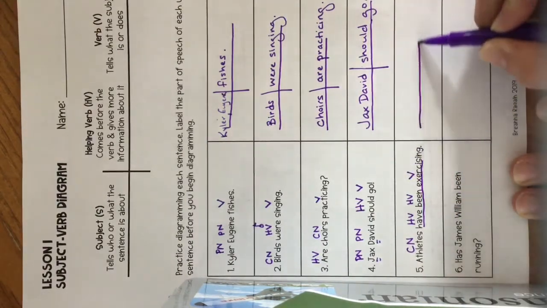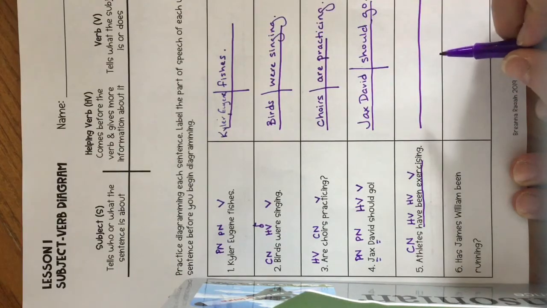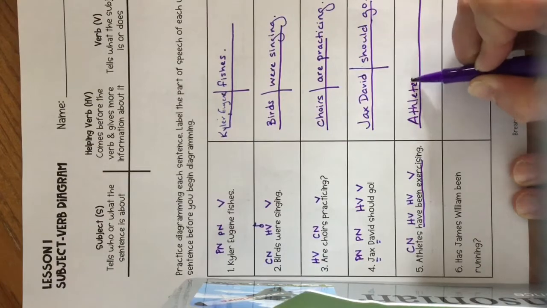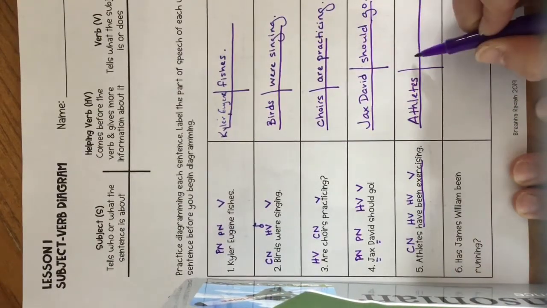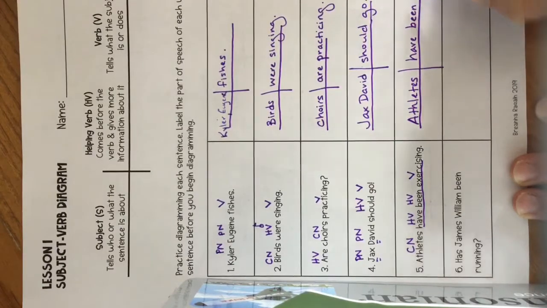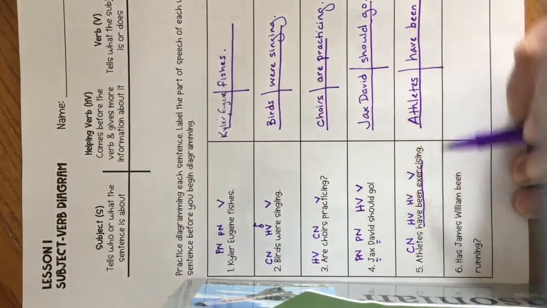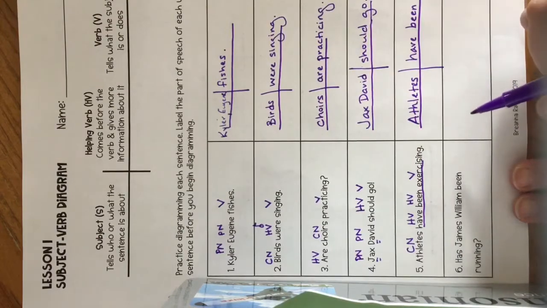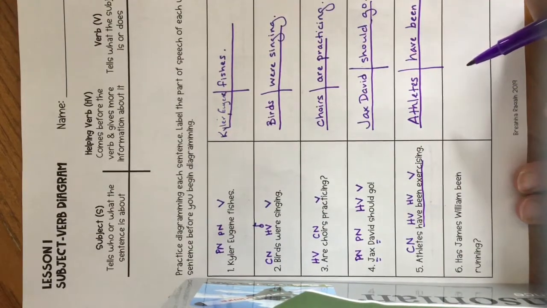So when we diagram our sentence, divide your subject, who or what is the sentence about, from the action, have been exercising. Never should I ever misspell a word if it is right there provided for me. Exercising.